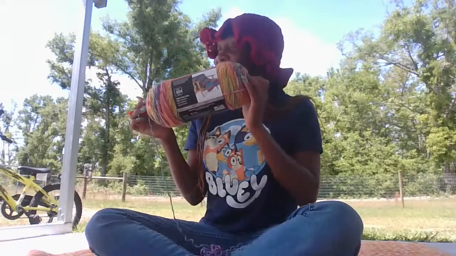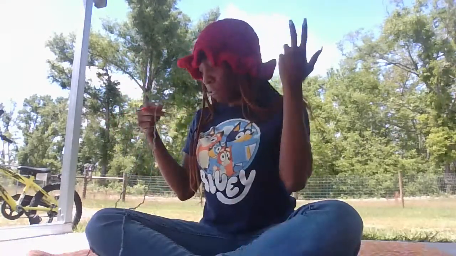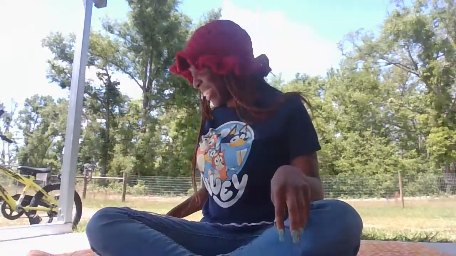I have the 4 medium or worsted, whatever you want to call it. The Red Heart Super Saver. It's my go-to yarn for all of my hats. And scissors. And that's it.